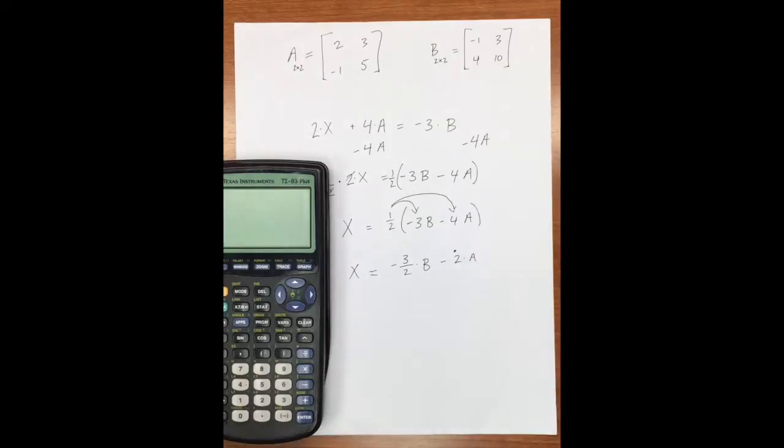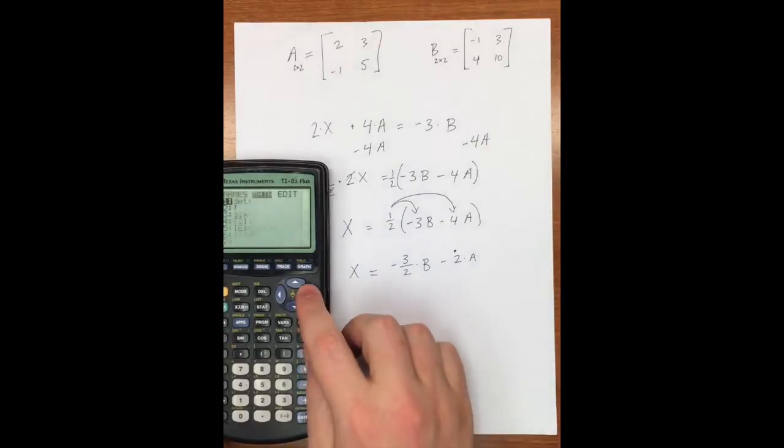Now that we've solved for x in this equation, we can use our calculator to find the exact matrix that x should be. To do that, you're going to have to have watched the calculator instructions on how to type matrices into the calculator and how to do operations with them. So we're going to go to our matrices in our calculator.